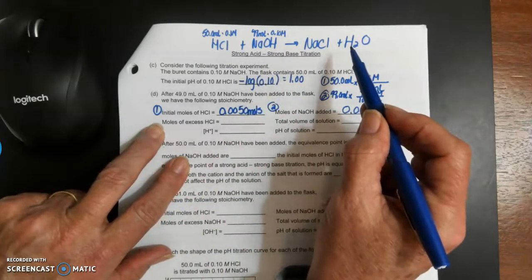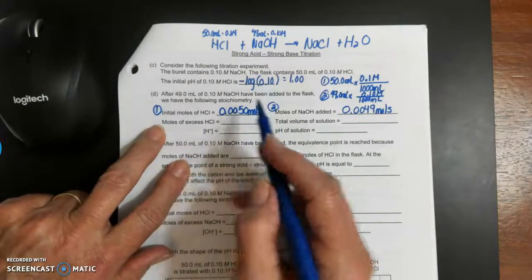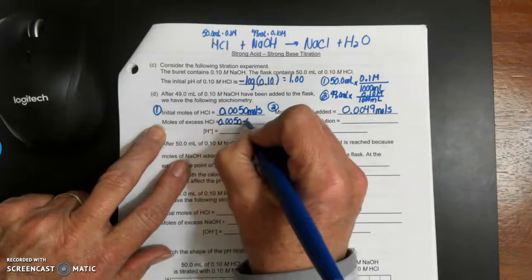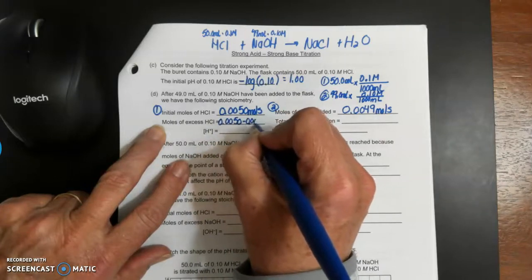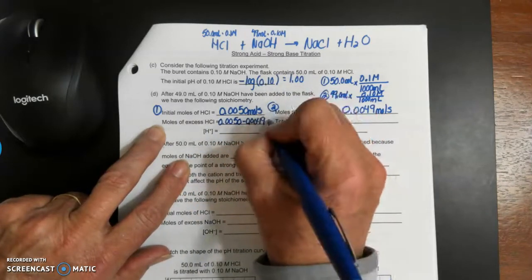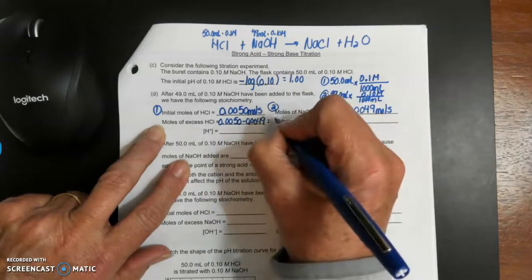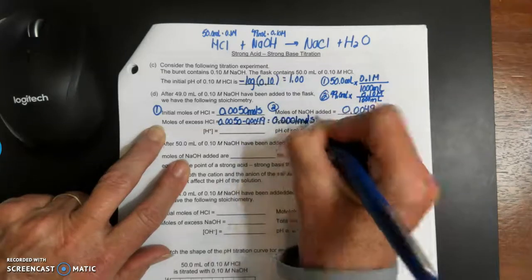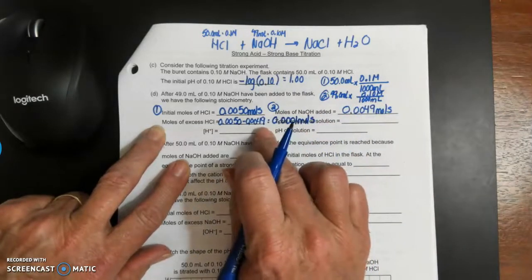salt and water. So how much HCl is going to be left over is just going to be 0.050 minus 0.049, or 0.0001 moles of this left over.